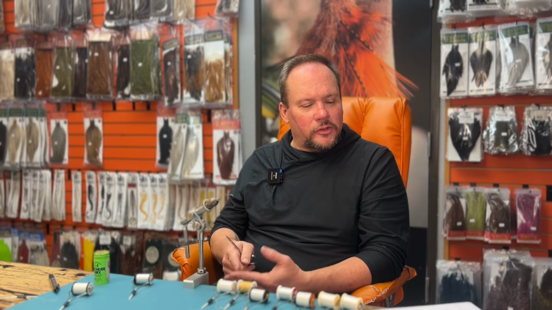Let's see, I talked about wax, round and flat, stretch. Poly has less stretch than nylon. Nylon, polyester, round and flat, all the sizes. That might be everything I know about thread.